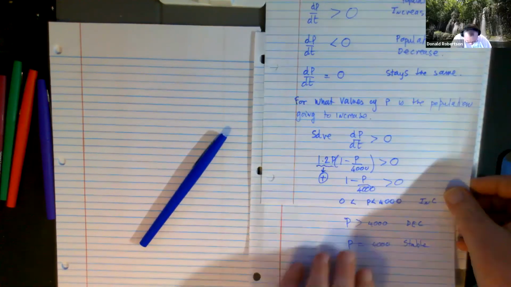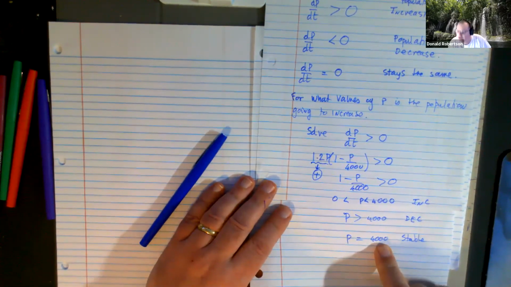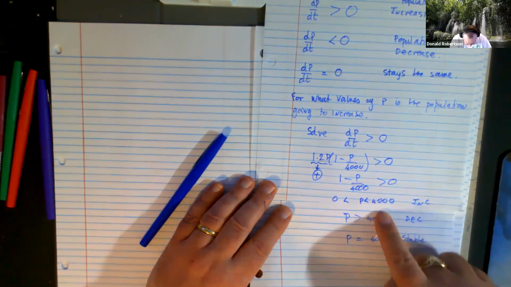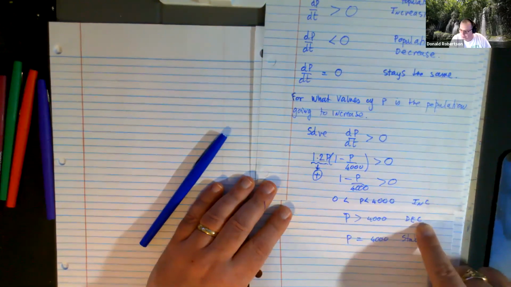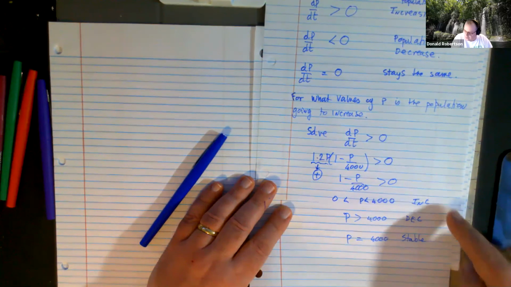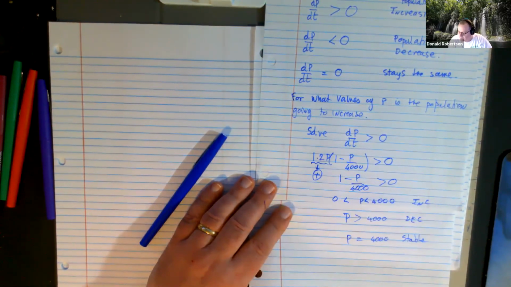I have a question about P. Does P have any units, or is there a number that factors in? So if it's 200. This is a population, so it's rabbits. Let's do rabbits on an island. So if there's more than 4,000 rabbits next year, the population will go down. If there's less than 4,000 rabbits next year, the population will increase. If there's 4,000 rabbits next year, the population will be stable at 4,000.